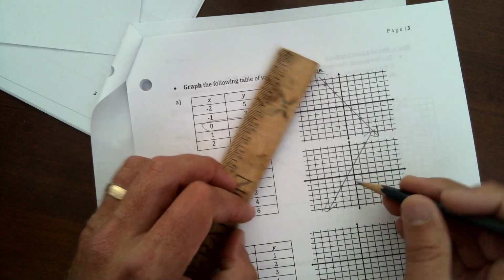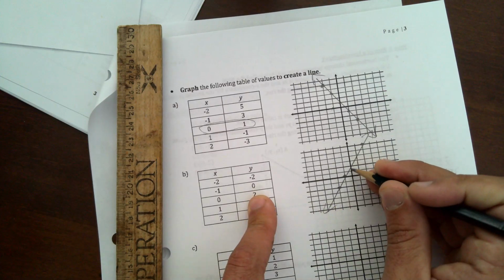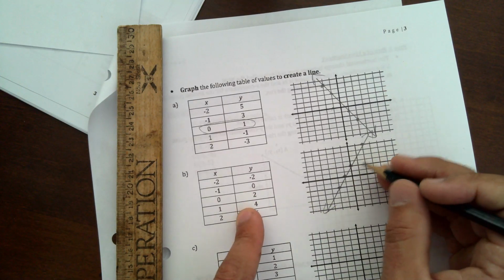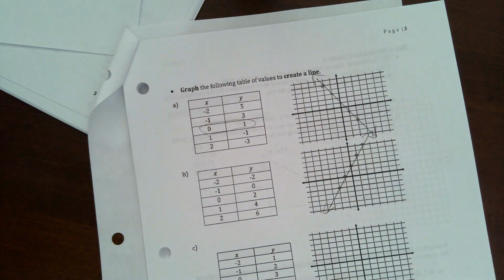Boom, boom. -1, 0. Yep, looks pretty good. 0, 2. Yep. 1, 4. Yep. And 2, 6. Okay, cool. Positive slope, intersects the y-axis at 2. Intersects the y-axis at -1. Nice.